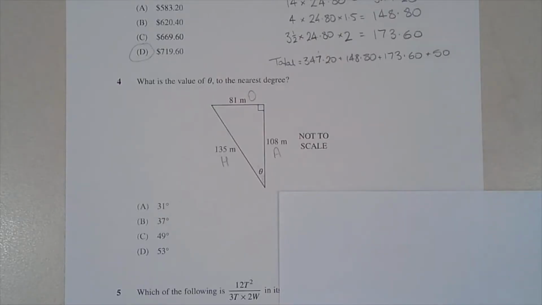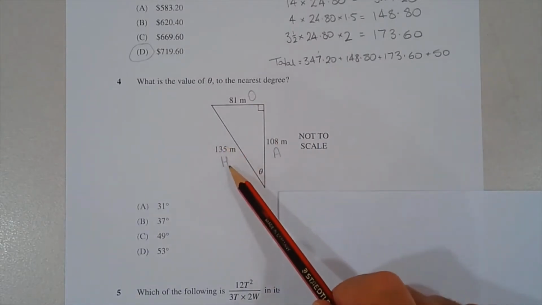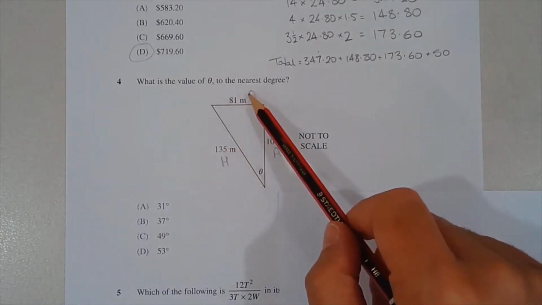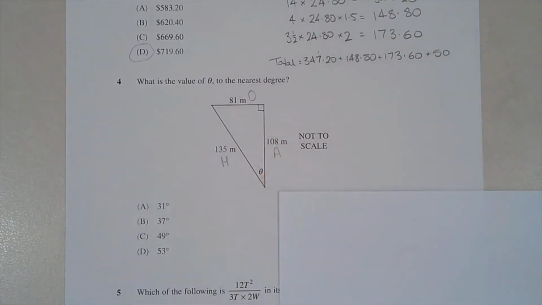Question 4. What is the value of theta to the nearest degree? Now notice that all 3 sides are given, so we can use either sine, cos or tan to find angle theta. So I've started by labeling the sides of the triangle. So the 135 meters is the hypotenuse, the 81 meters is the opposite side, and the 108 meters is the adjacent side to theta. So I'm going to use sine to find angle theta.